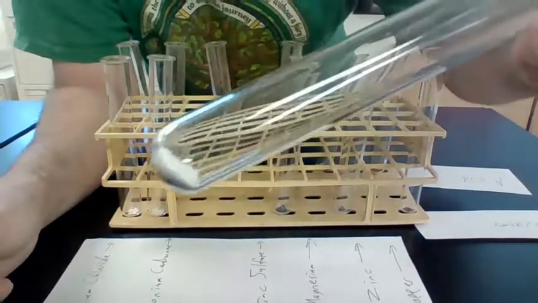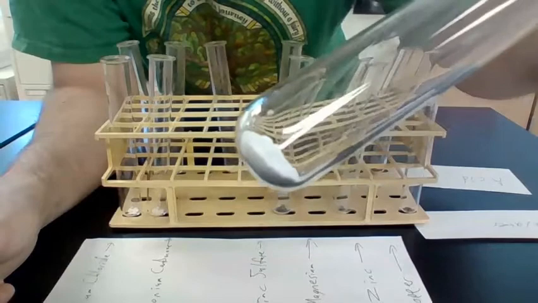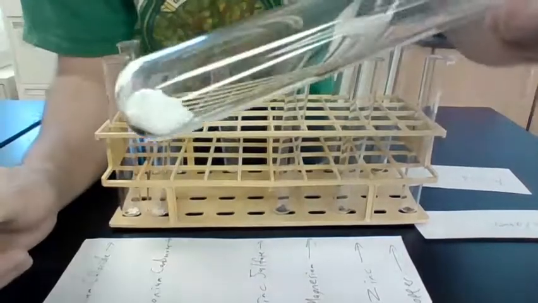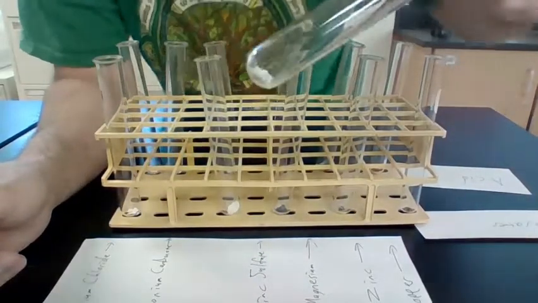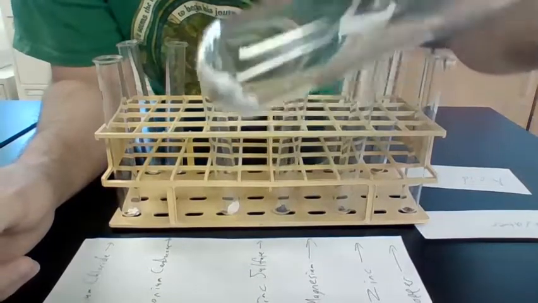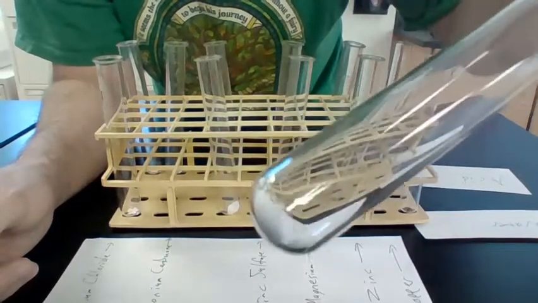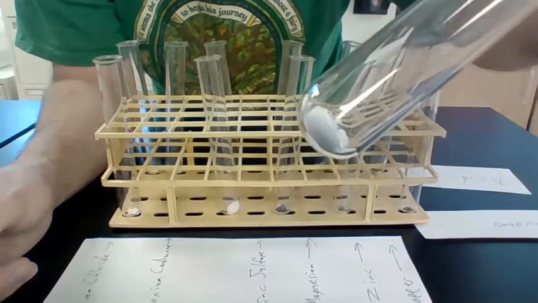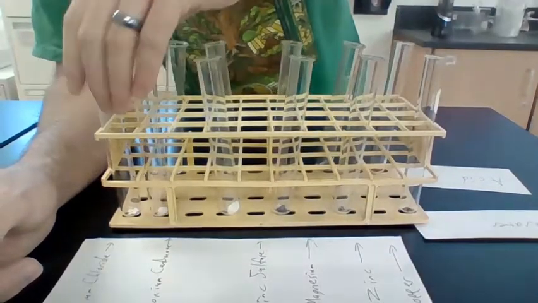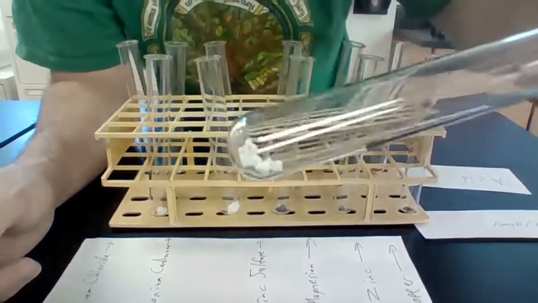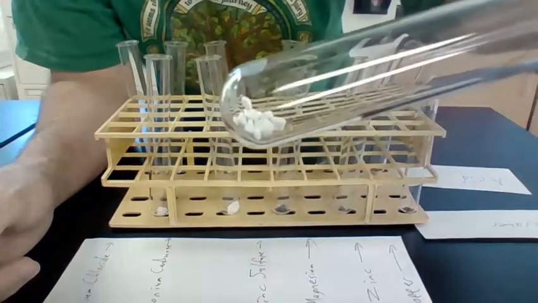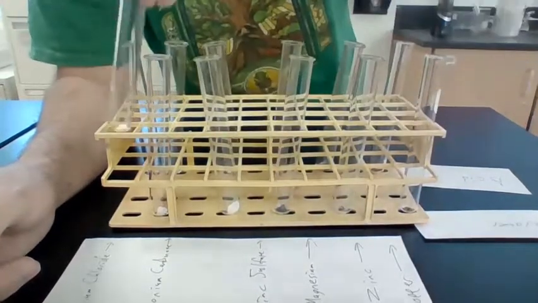Now this is zinc sulfate, and it is a white solid powder. The ammonium carbonate is also white and solid. It's not exactly a powder, but it does have a strong smell. And the calcium chloride is a white solid that's in the shape of balls.